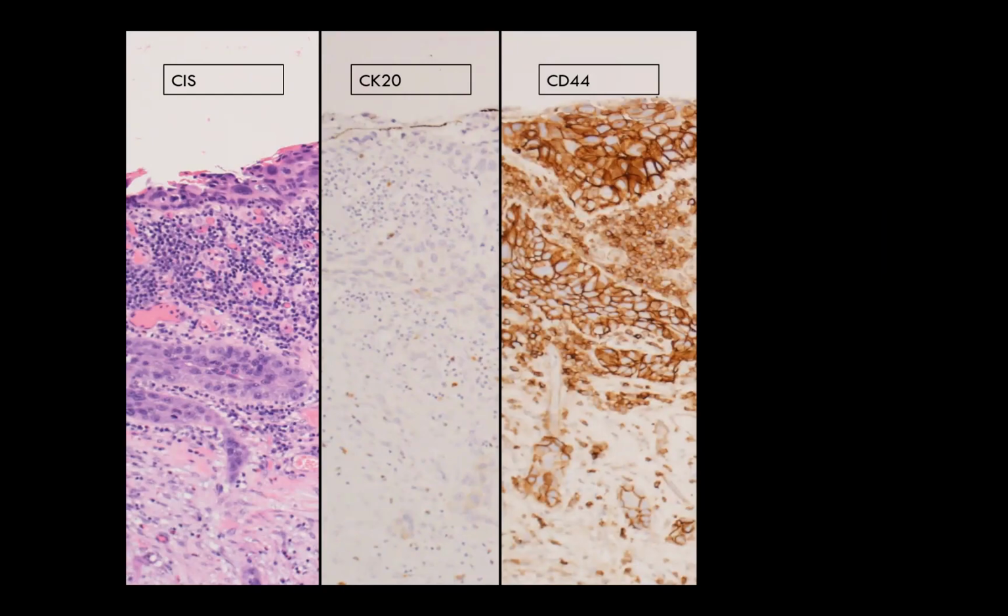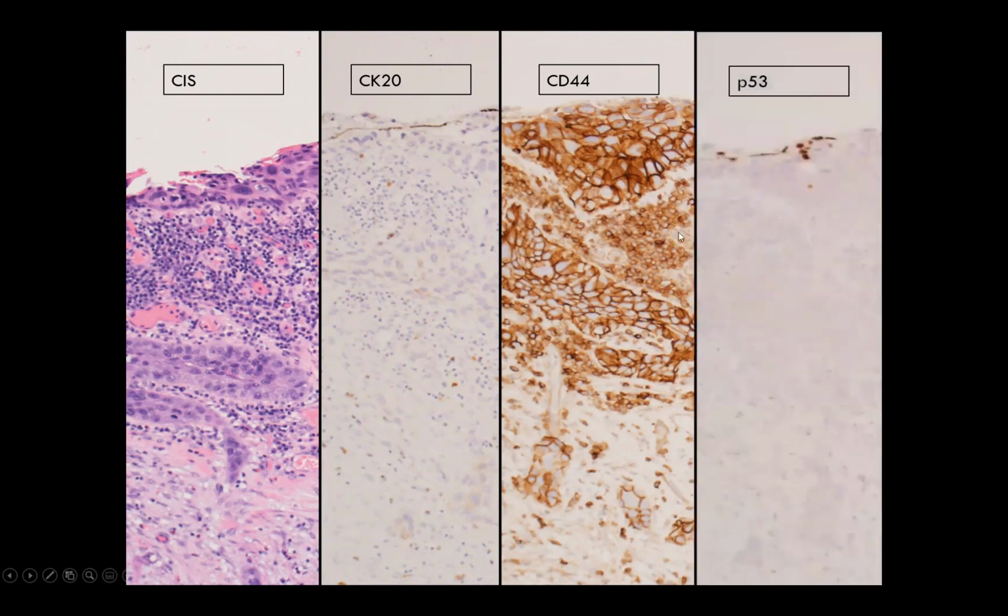So these stains have to be used very judiciously. They have to be used in combination with your morphological impression and not in isolation at all, because this is an absolutely opposite pattern of what we would expect in a carcinoma in situ. And to top it, we have P53, which actually stains a few cells almost like a wild type pattern. Right. So this is not what you expect in a carcinoma in situ. This is a pattern that you expect in a reactive condition. So it can be very misleading.